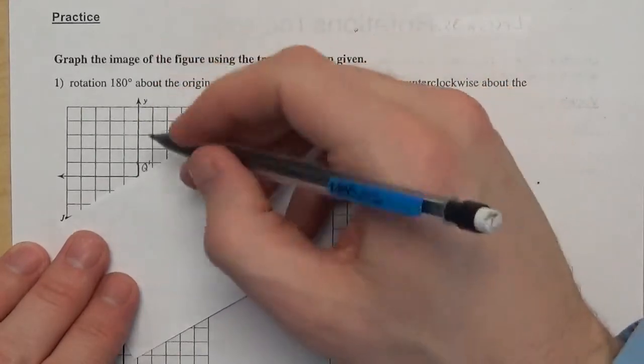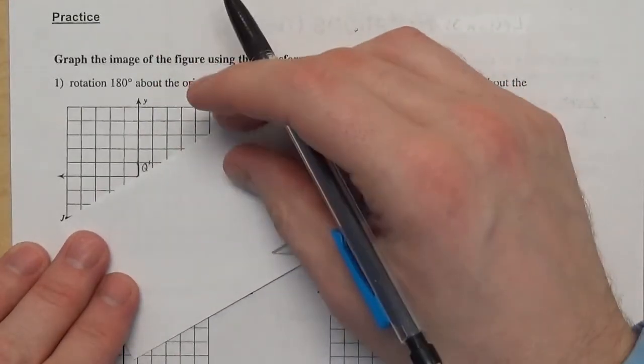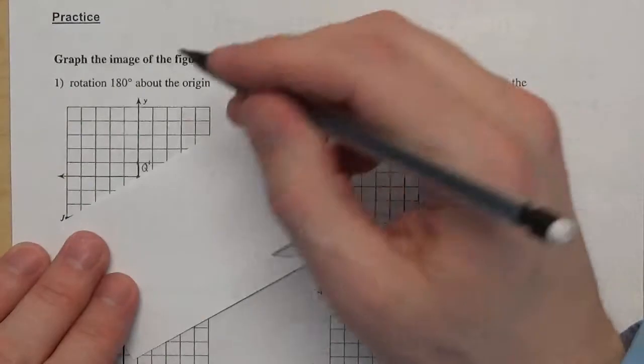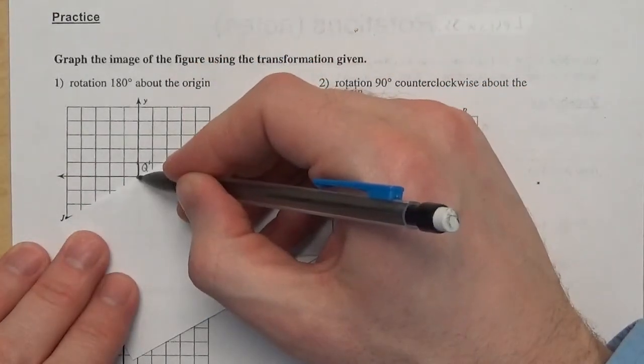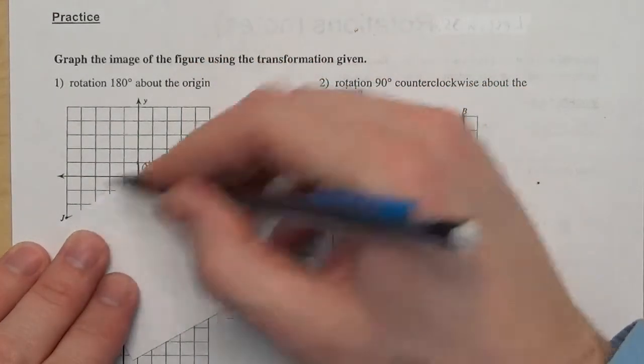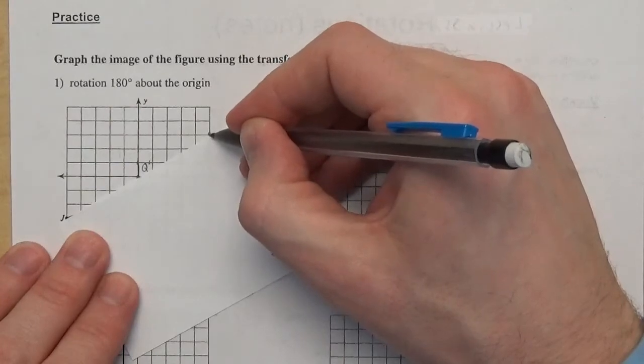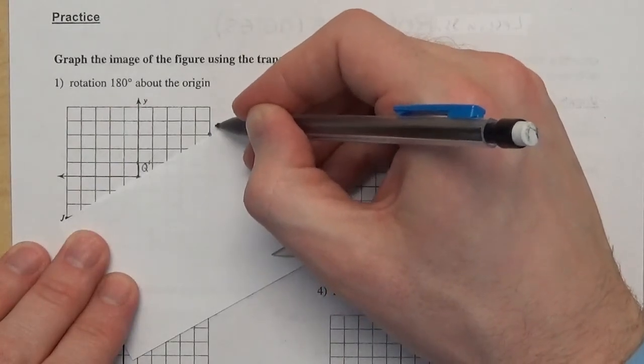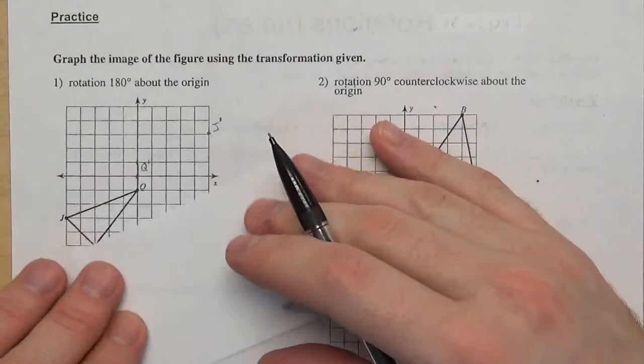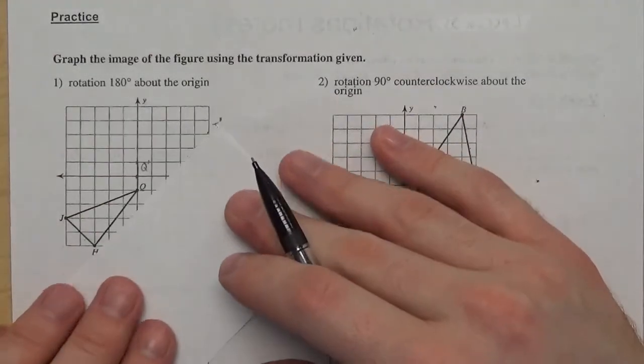So we're going to keep on going here. We're going to pass through this point right here, and since this is on the edge, this is going to go all the way to the edge too, right there at the very end, and that's going to be J prime right there. And then we'll do the same thing with H.